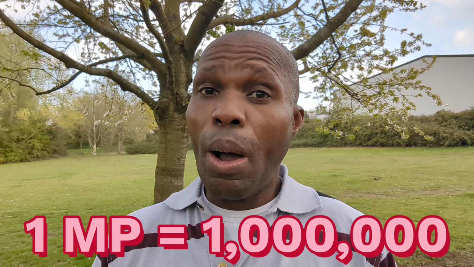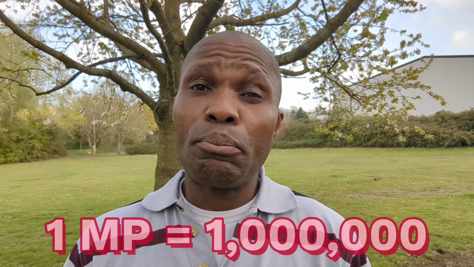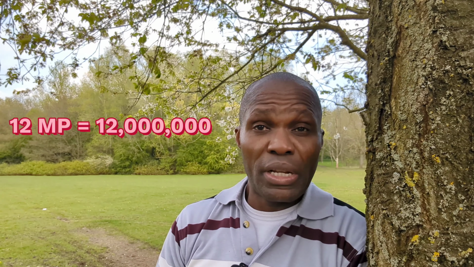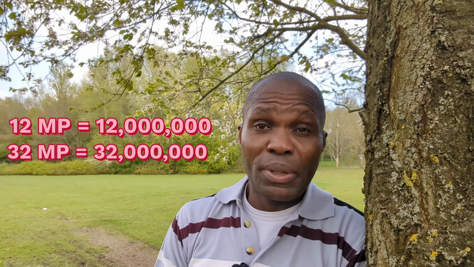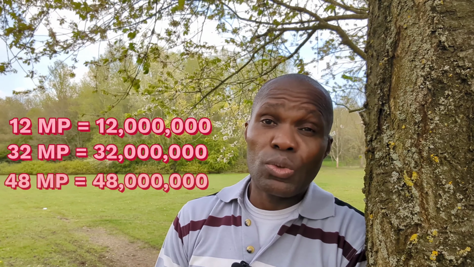The first thing to note is megapixel is the resolution size of a photo. So 1 megapixel equals 1 million tiny pixels it can produce in total. 12 megapixels equals 12 million pixels. 32 megapixels equals 32 million pixels. 48 megapixels equals 48 million pixels, and so on. Also, the pixels are very tiny red, green and blue dots, which make up a photo.